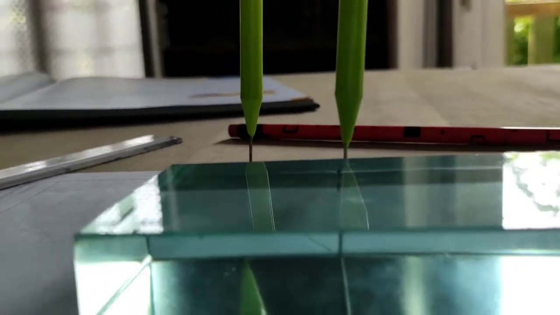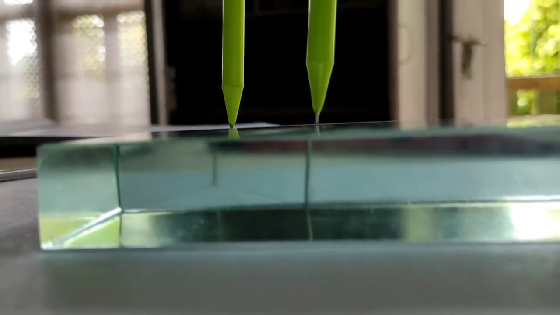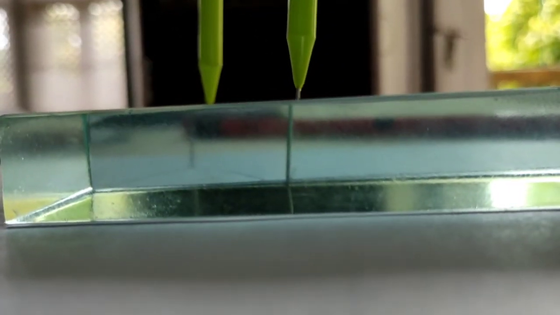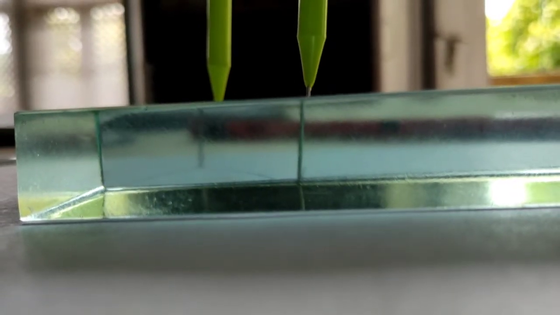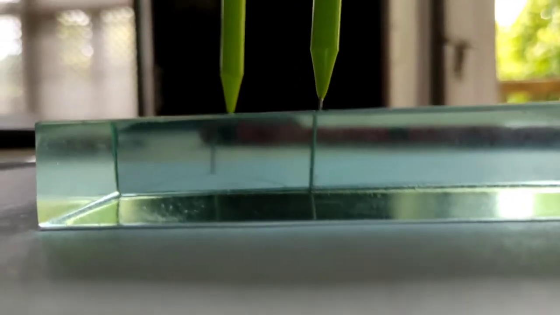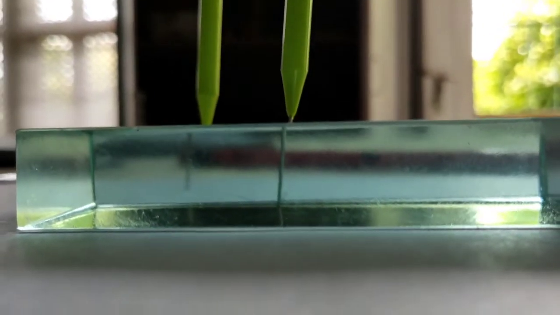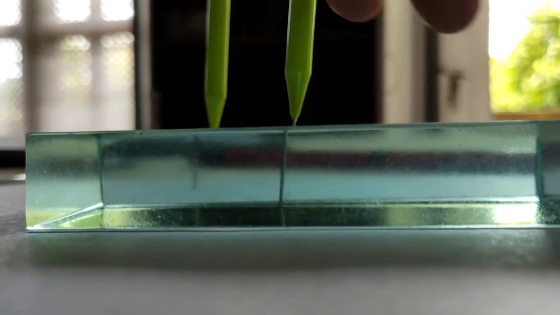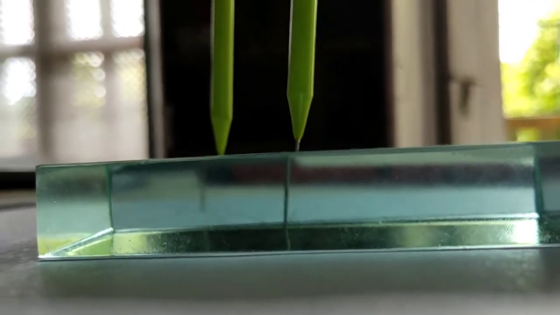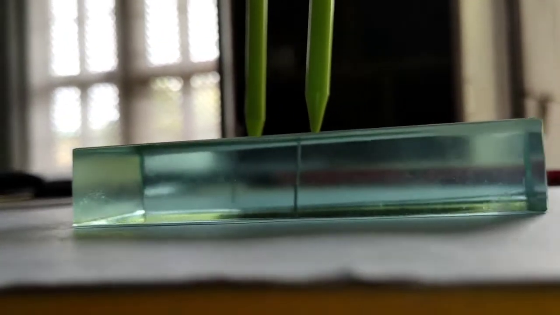This pin you can see through the glass slab. Do you see there? There is the first pin and there is the second one. The second one is quite blurred. So you have to place 2 more pins in such a way that all the 4 pins are in the same straight line. Now you have to view it at this angle so that the 2 pins come into the same straight line. Yes, now it's straight.